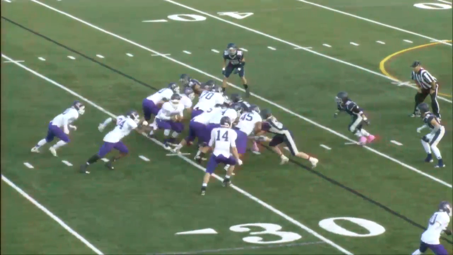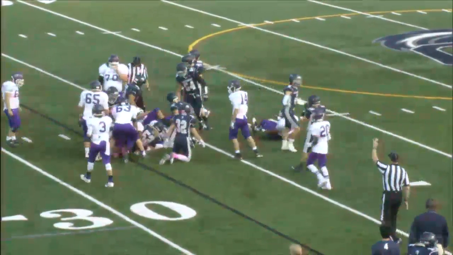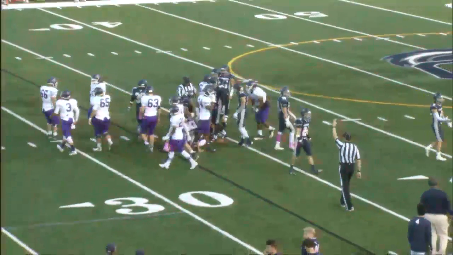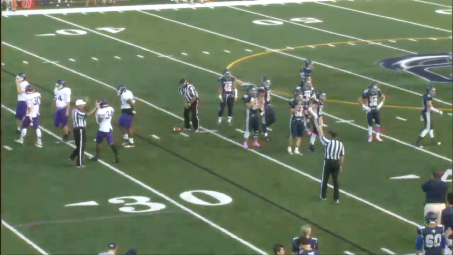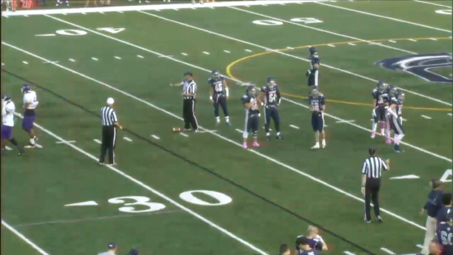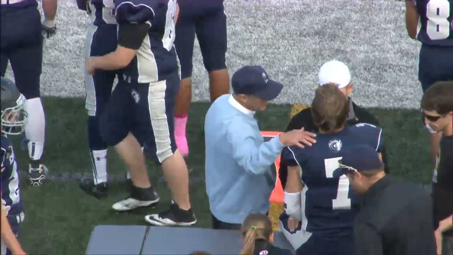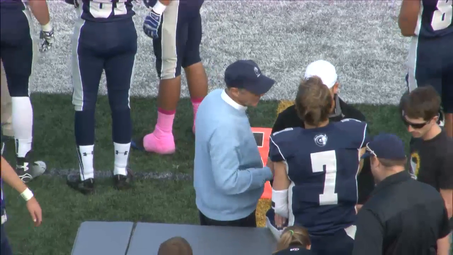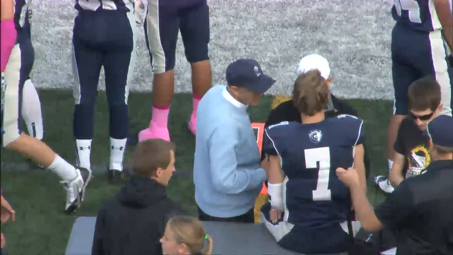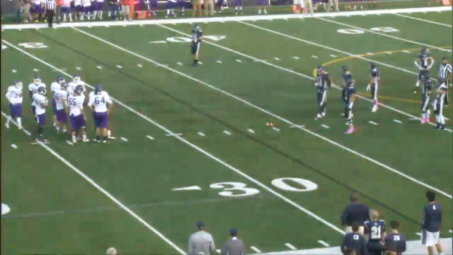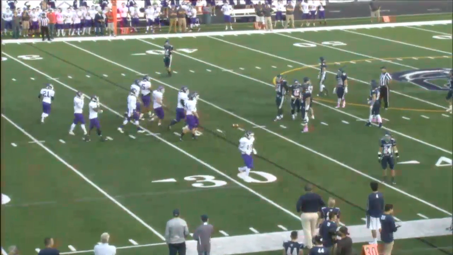Bees have the ball to start the 2nd quarter. Again, little counter up the middle. Running a little option play on almost every play. Seems to be working for them, though. They're gaining yards. So they've not been able to capitalize on the 2 possessions that they've had prior to this one right now. Both of those possessions ended in a missed field goal. One from 52 and one from about 26.